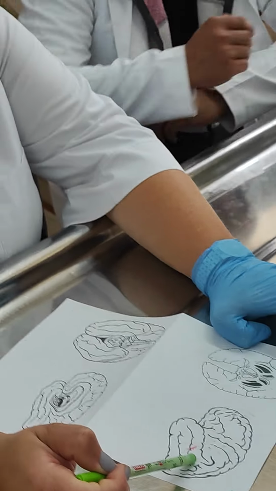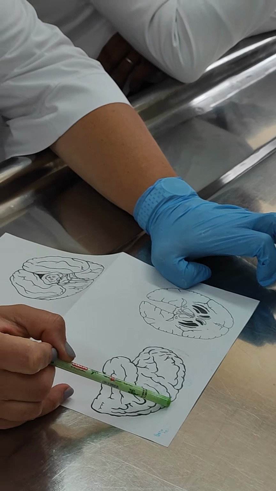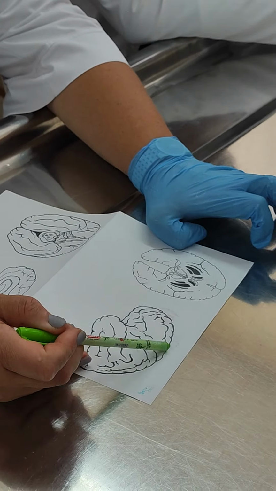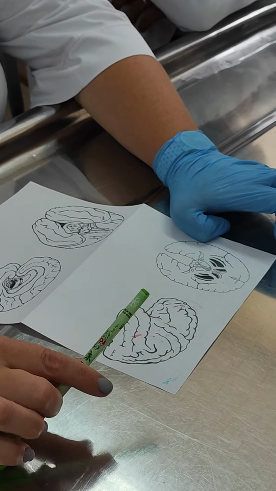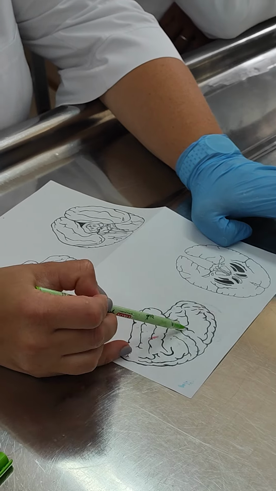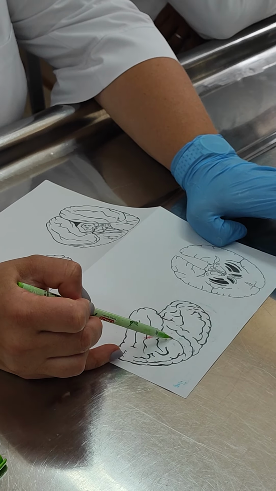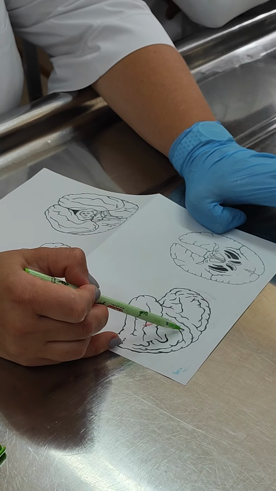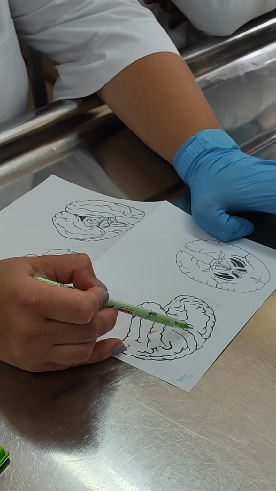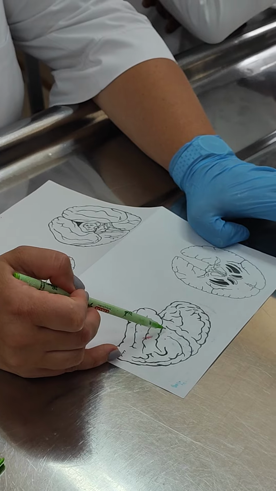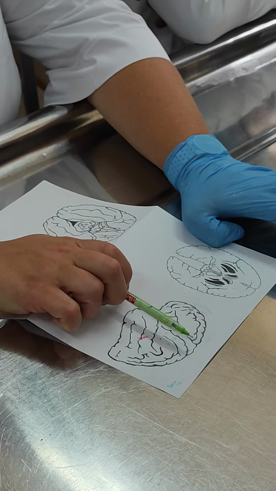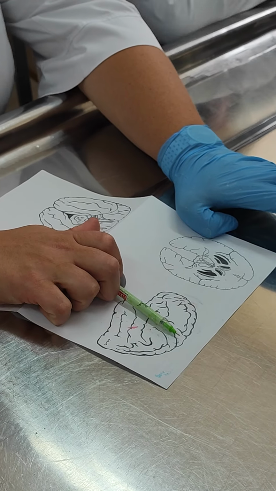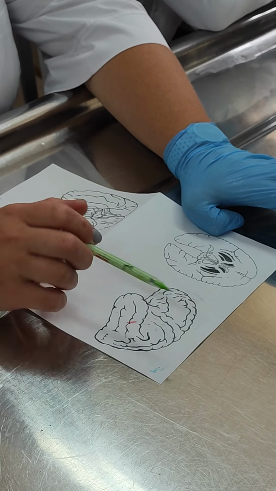Superolateral surface. Look, here's the central sulcus. Then we have the precentral sulcus and postcentral sulcus. So it divides the precentral gyrus and postcentral gyrus. Motor cortex, primary sensory cortex. In front of the central groove, in general, we have the motor cortex.